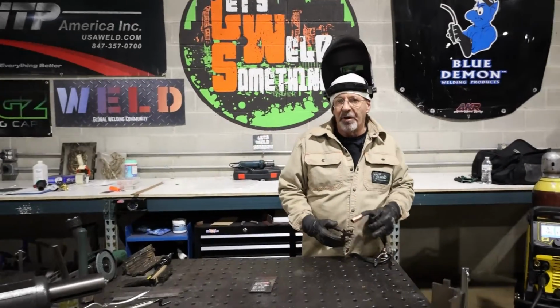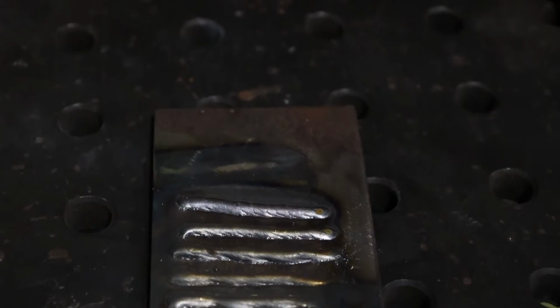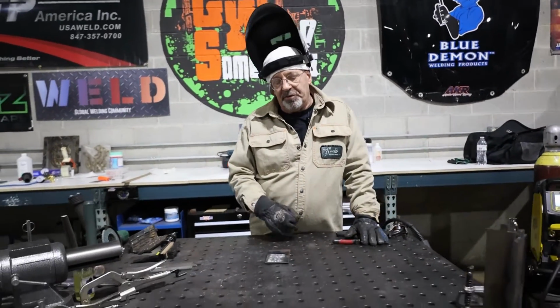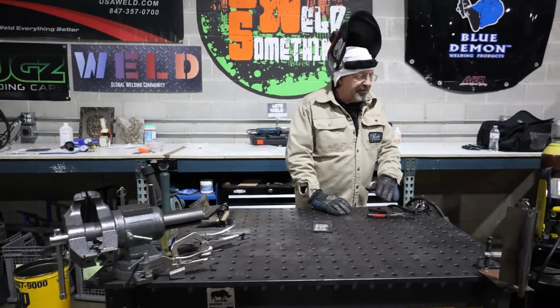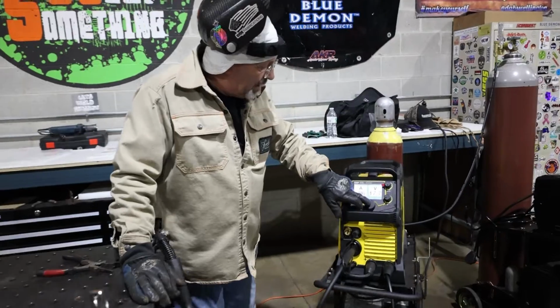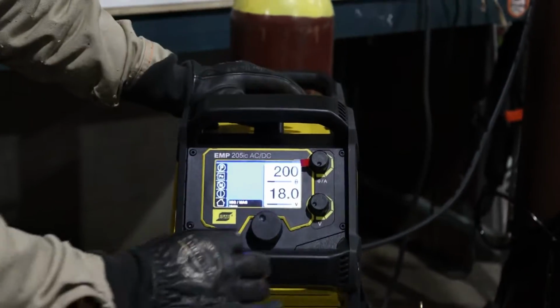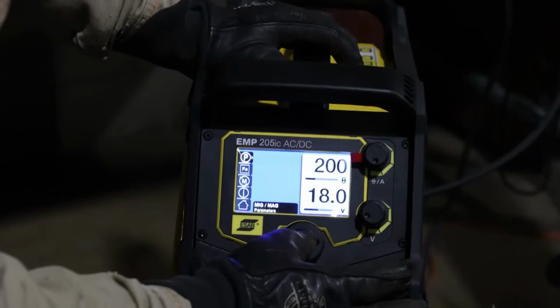Subtle, but a noticeable effect. Now, where would I set this machine for a lot of everyday use? Probably back to the 50%. If I had a situation where I was running gap on sheet metal, I might turn it down to 20% or even 10%. I'm going to turn it back to the 50. I like the way it runs that way at 50. Works for a lot of different scenarios.